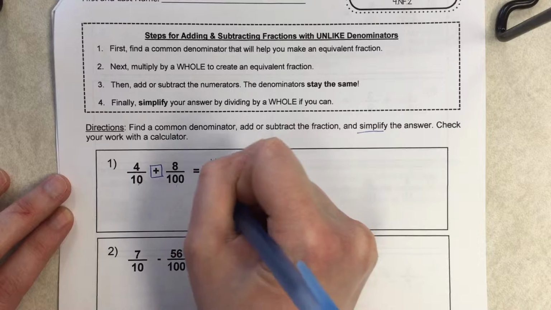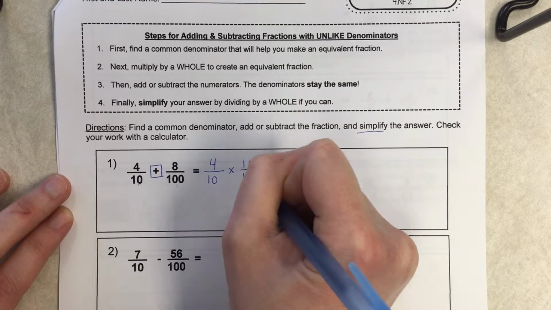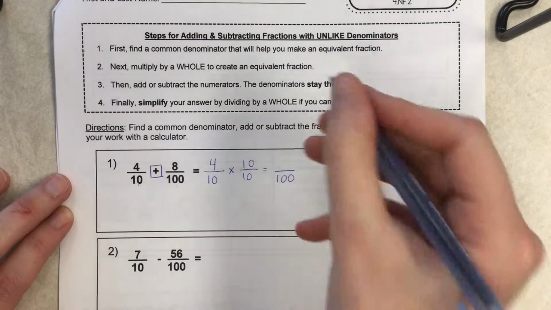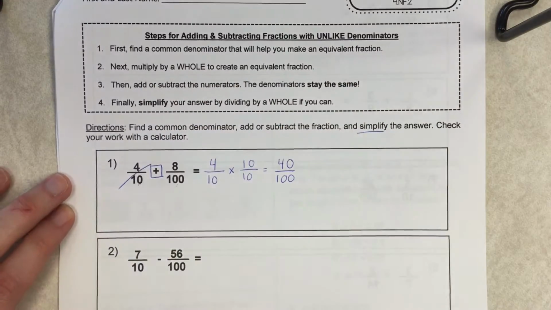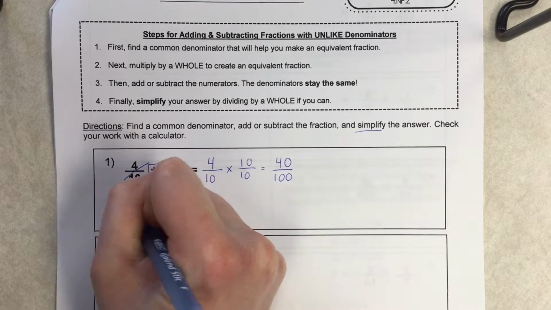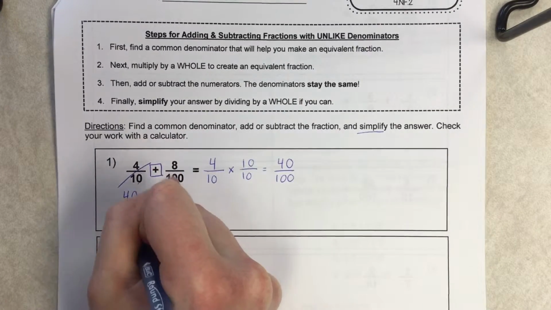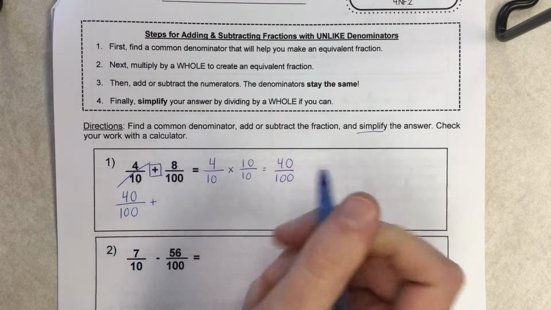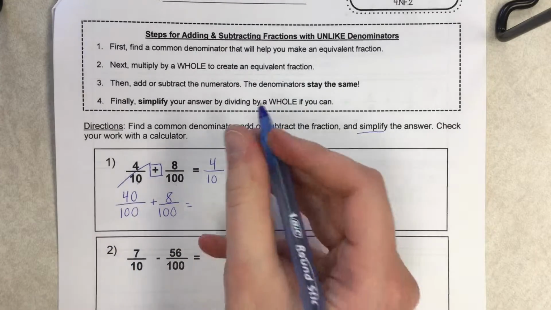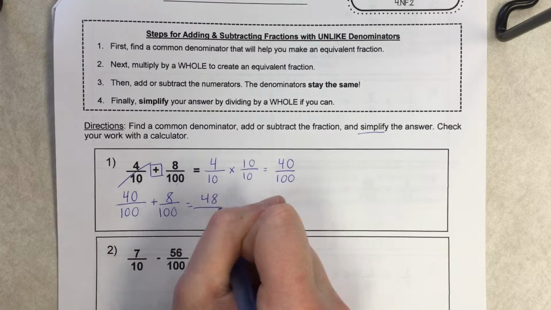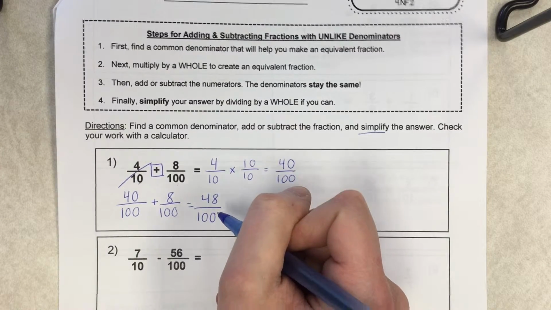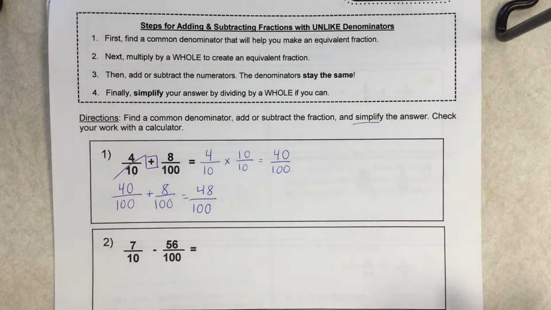If I take 4/10 and multiply by the whole, 10 over 10, I can get a denominator of 100. If I multiply my numerators, 4 times 10 equals 40. So I'm going to cross out 4/10 because I changed that to an equivalent fraction. And then I'm going to write my number sentence, or my equation: 40/100ths plus, and this is going to stay the same because I didn't change it, 8/100ths equals, and then I know 40 plus 8 equals 48. And then since I'm adding, my denominators stay the same. It's 48/100ths.